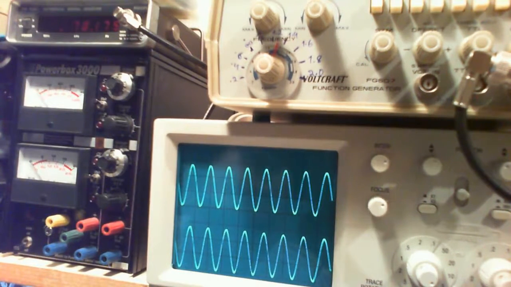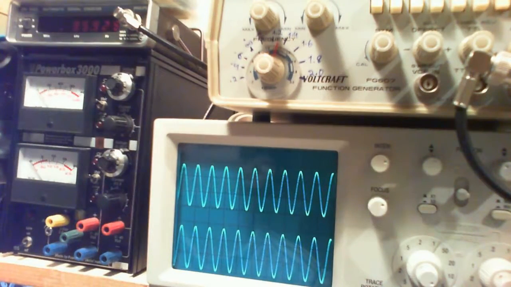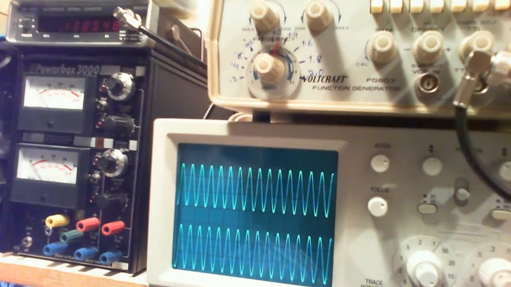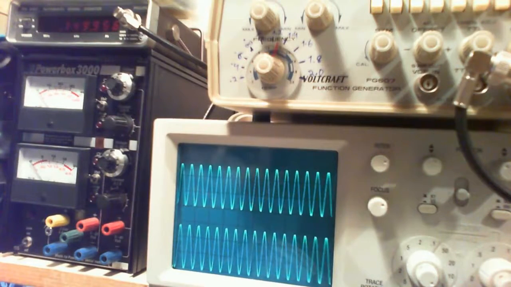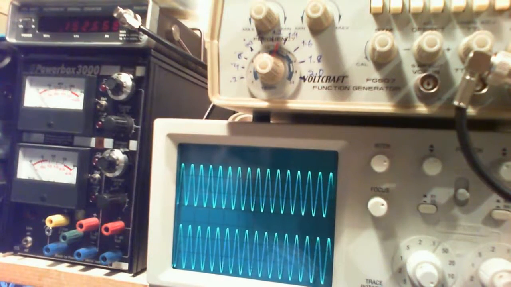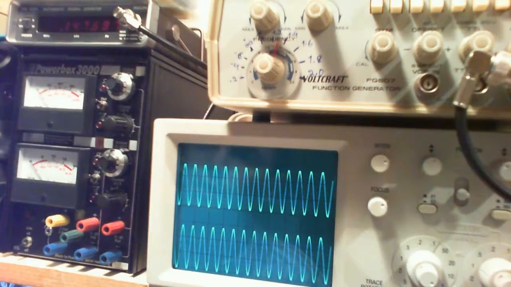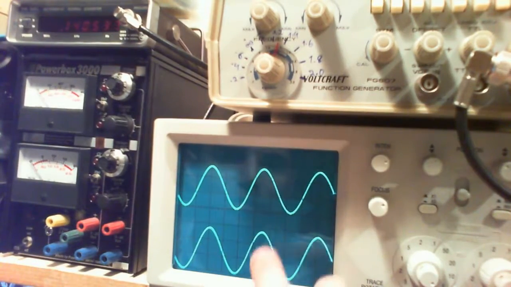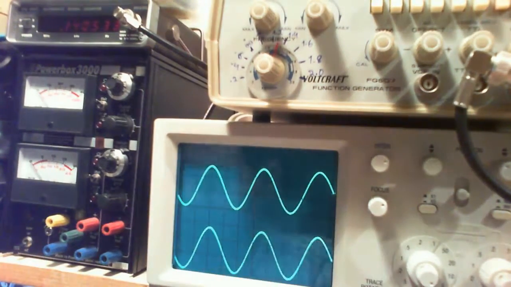But if I go for the resonant frequency, which is 151 kilohertz, it would be somewhere over here. This is 151 kilohertz or so. Okay, and you see that your input and output are exactly the same.